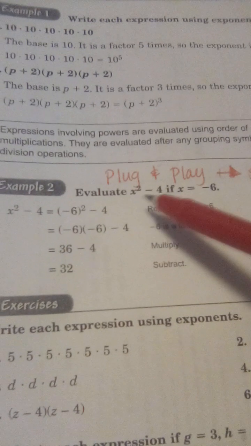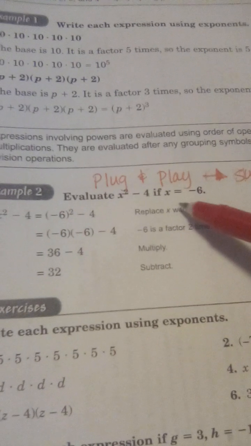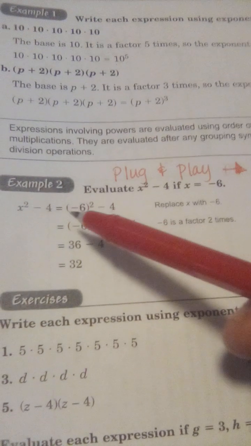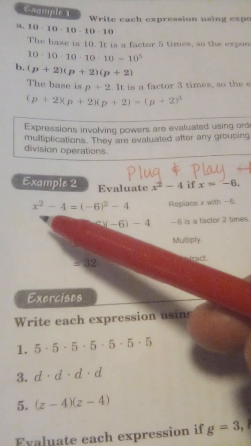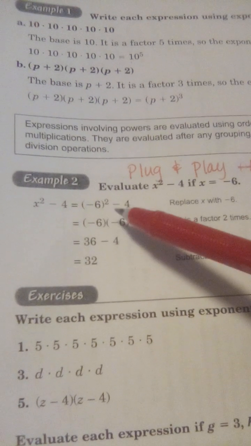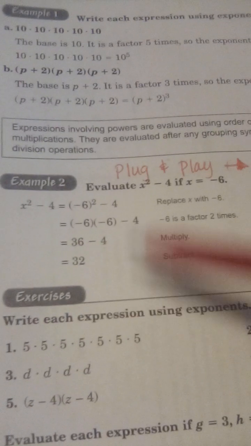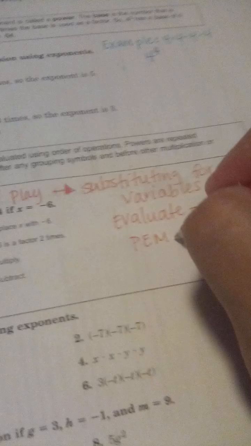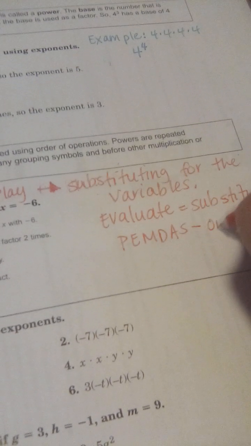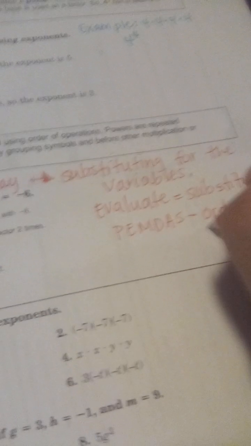So in this problem we have evaluate x squared minus 4 if x equals negative 6. The x is the only variable, right? So we substitute negative 6 in parentheses, squared, minus 4. And then we do the order of operations, please excuse my dear Aunt Sally, PEMDAS.